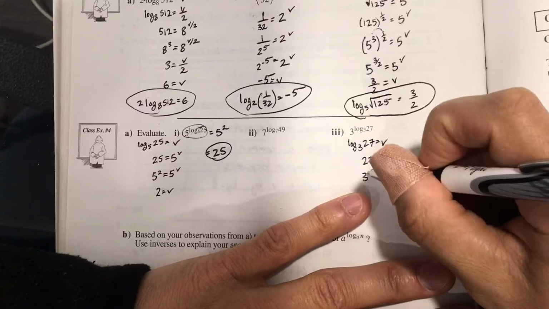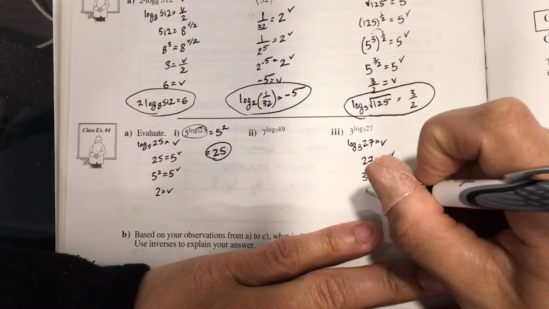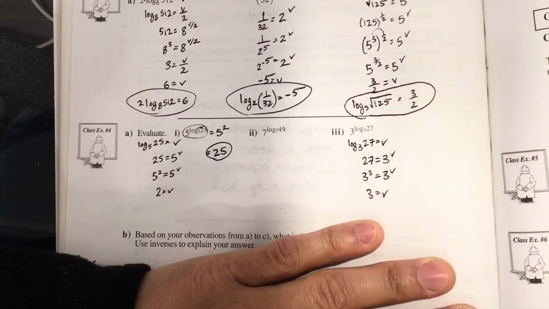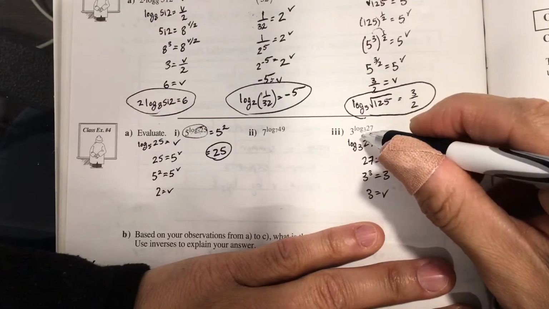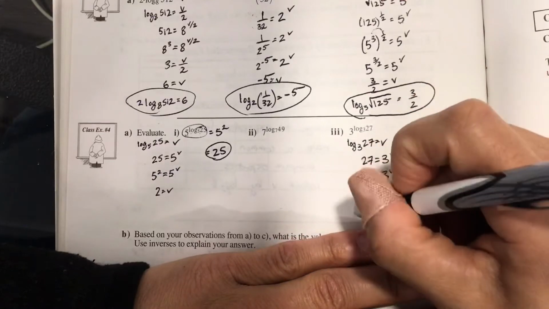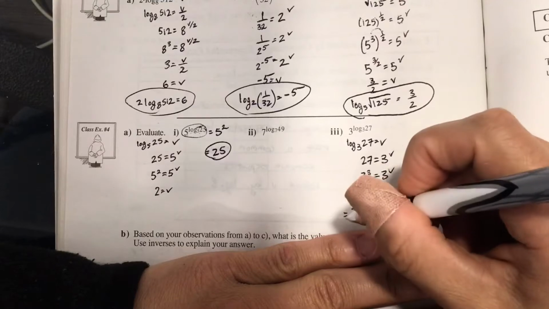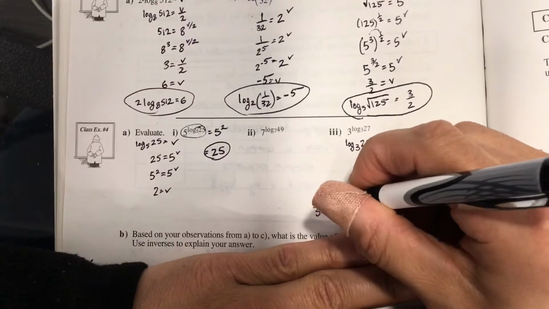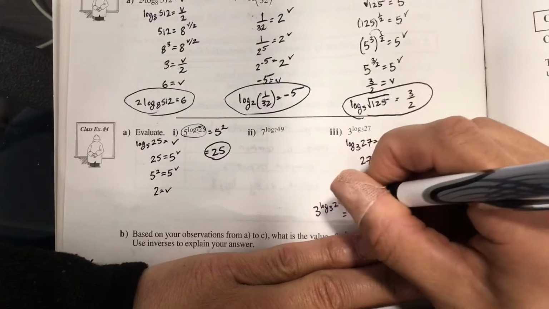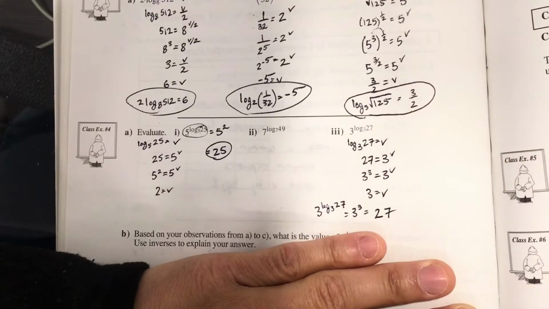This would be 3 cubed is equal to 3 to the power of v, and v is equal to 3. And so if I make that substitution, 3 to the power of log base 3 of 27 is equal to 3 cubed, which is equal to 27.